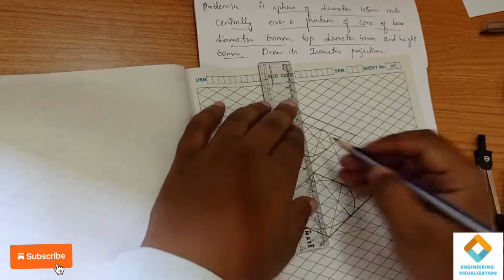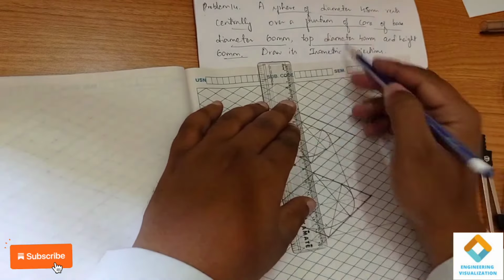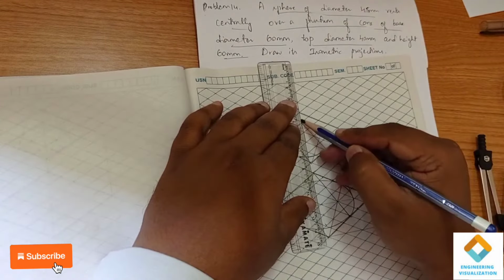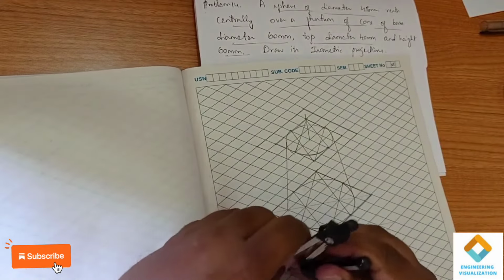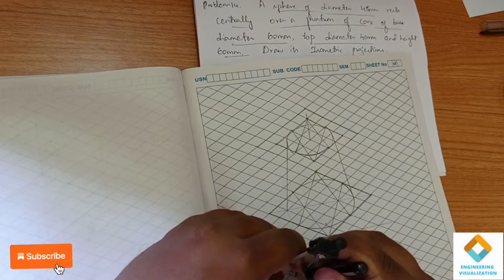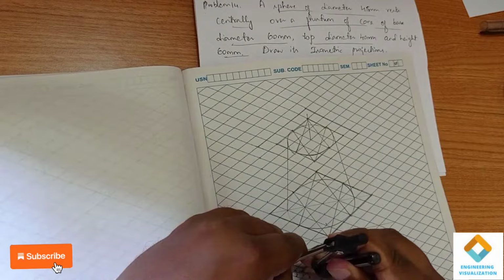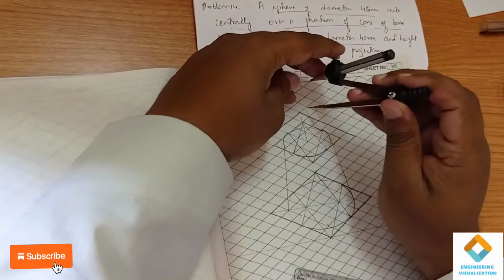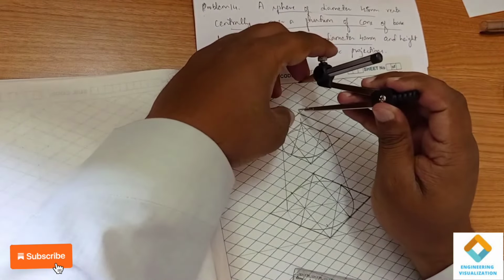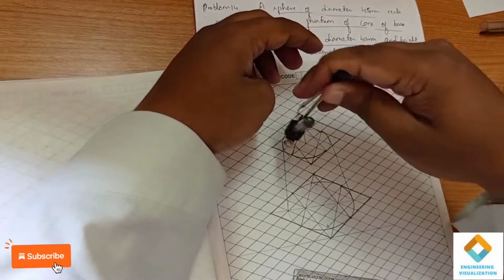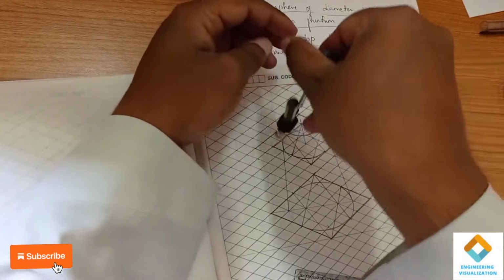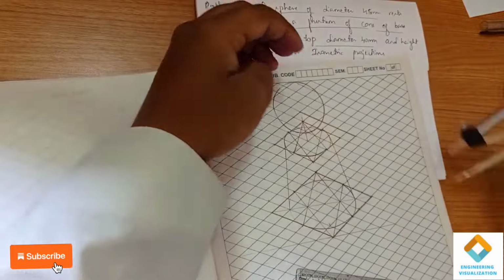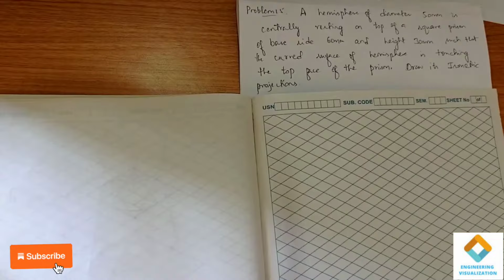Above it we have to construct the sphere, exactly at the center, taking 22.5. So 22.5 we will take, and here I'm going to draw a circle. So this is nothing but a sphere. So this completes the problem.